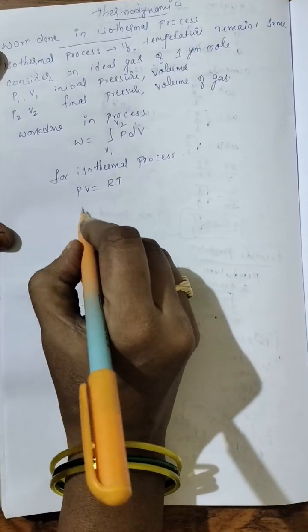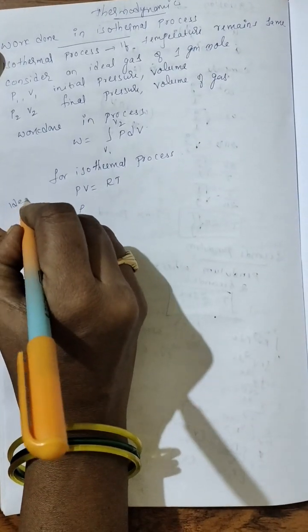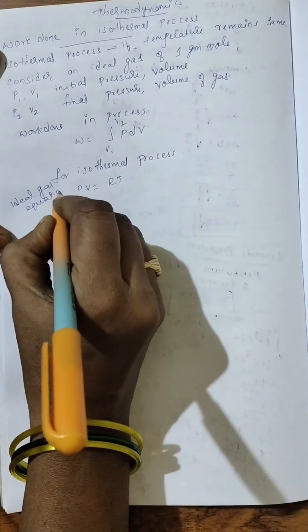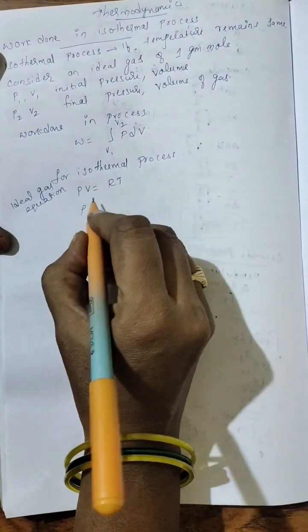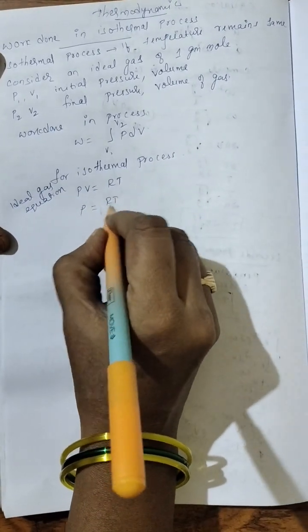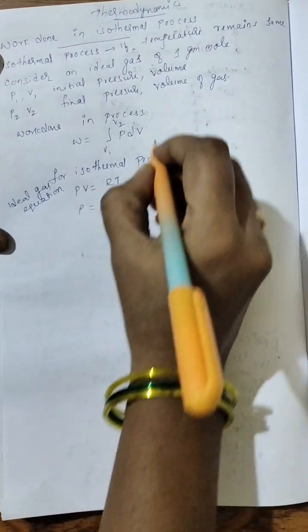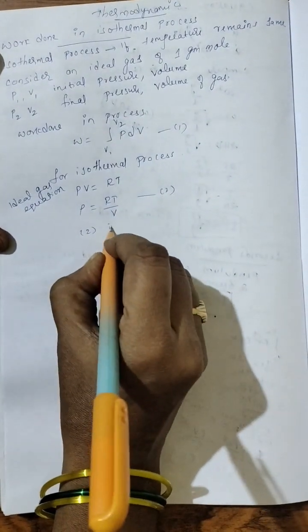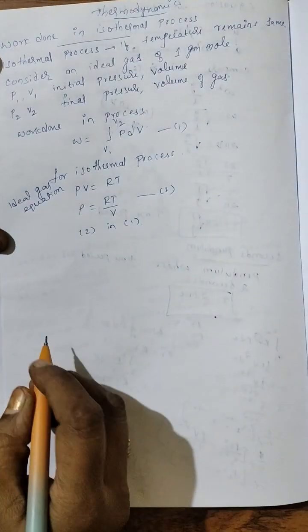Right? From this ideal gas equation, for isothermal process, PV equal to RT or P equal to RT by V. Now substitute this equation 2 in equation 1.